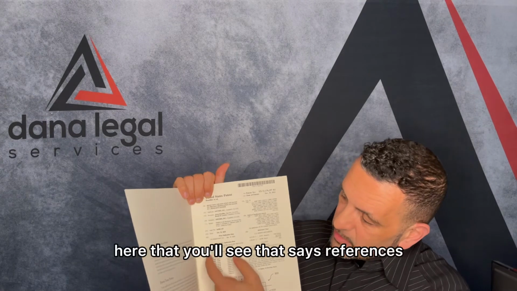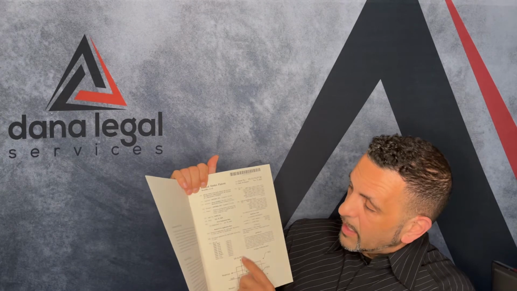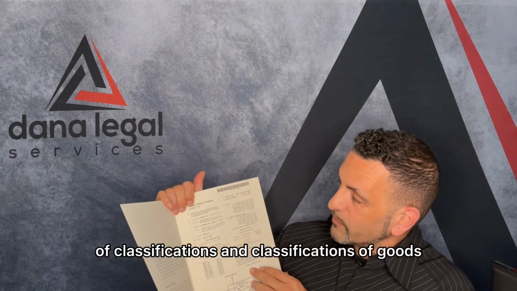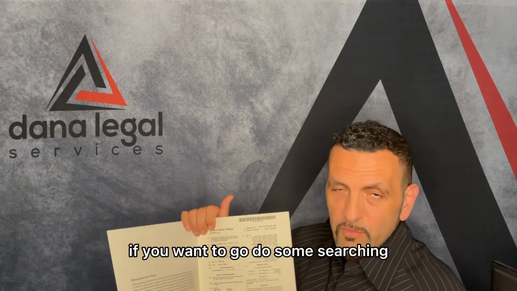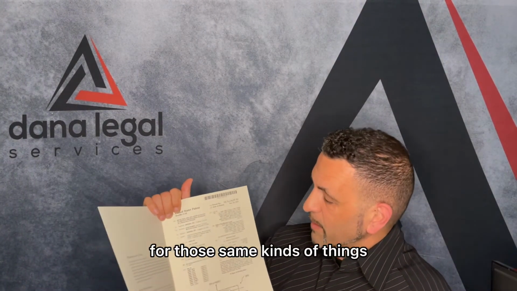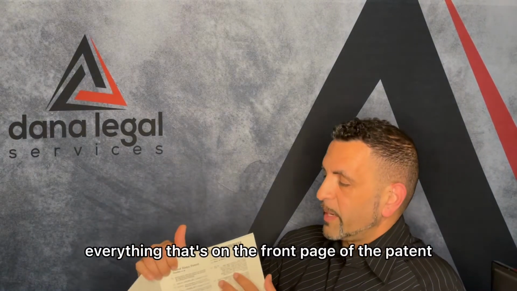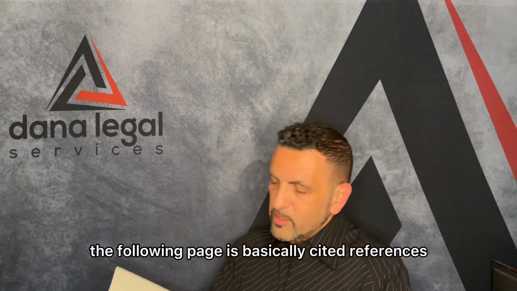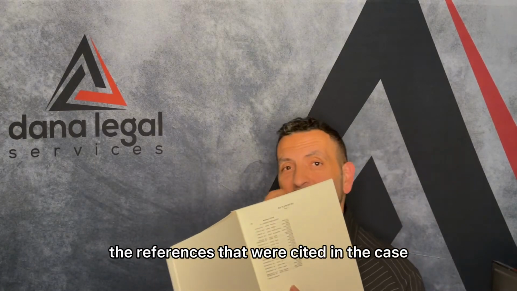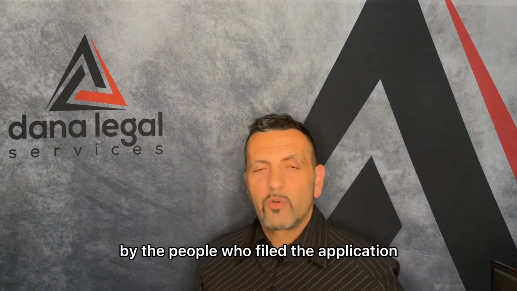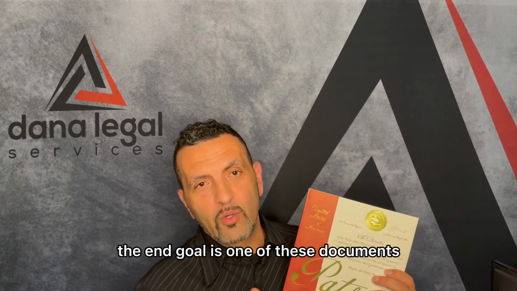There is a section here that says references. It's a bunch of different numbers that they cite of classifications and classifications of goods. And you can see how they have classified this patent. If you want to do some searching, you can search in those classes for those same kinds of things. That's basically everything that's on the front page of the patent. The following page is basically cited references. So these are all the references that were cited in the case, typically by the applicant, by the people who filed the application.